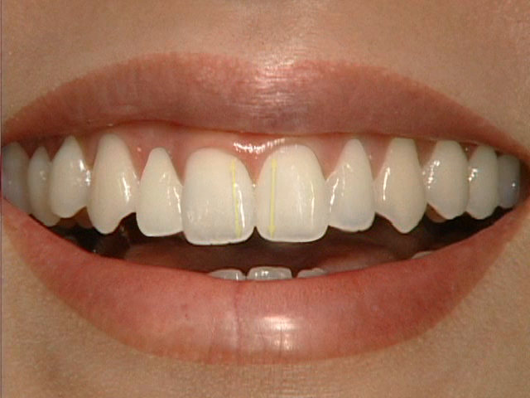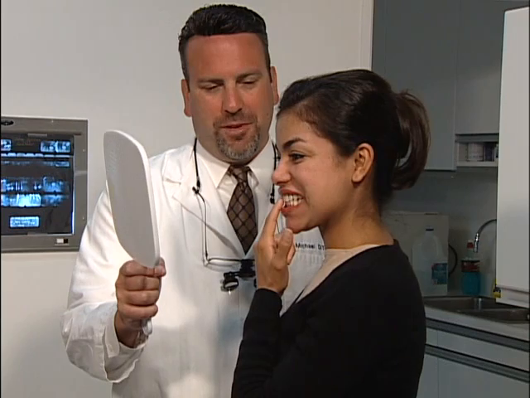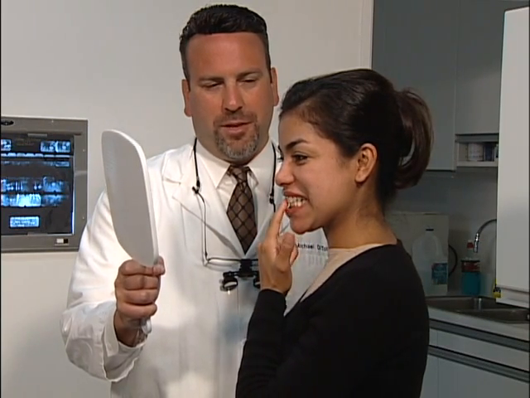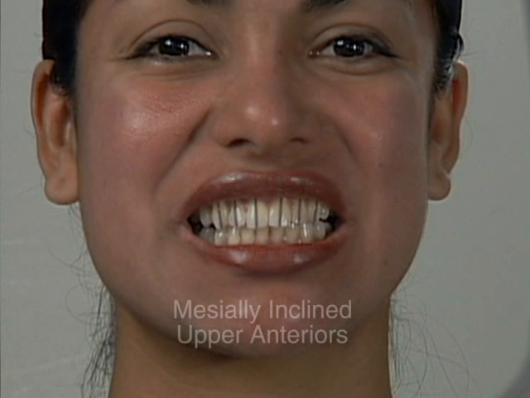So in other words, the mesials of the centrals are going to be shorter than the distals, and the mesials of the laterals are going to be shorter than the distals. Get a mirror and look inside your own mouth to see if your teeth are mesially inclined. If it's natural dentition, I'll bet they are mesially inclined. If you're wearing crowns, it will depend on the lab that made them.